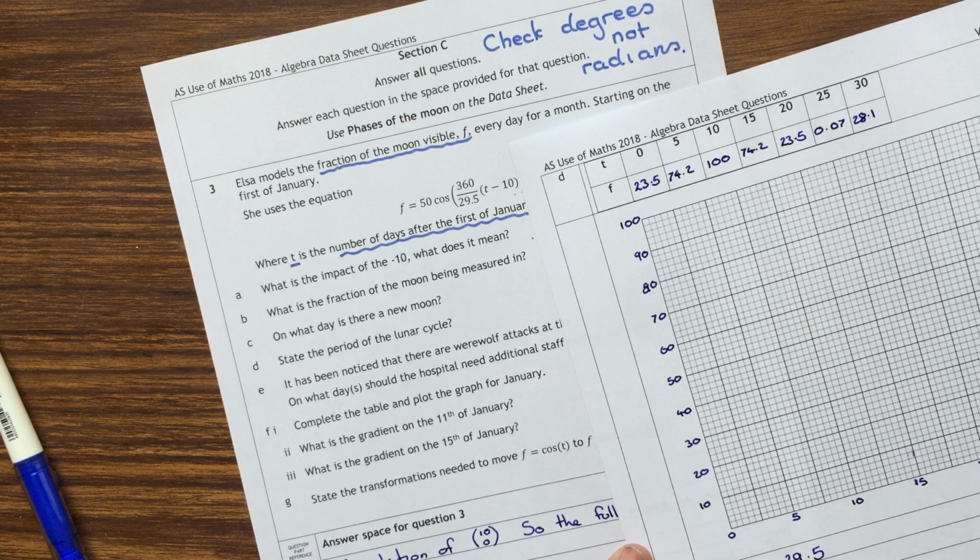Okay, so if we quickly head back into our graph, then we've got the minimum, and that happens at 24.75, so that'll be about there.